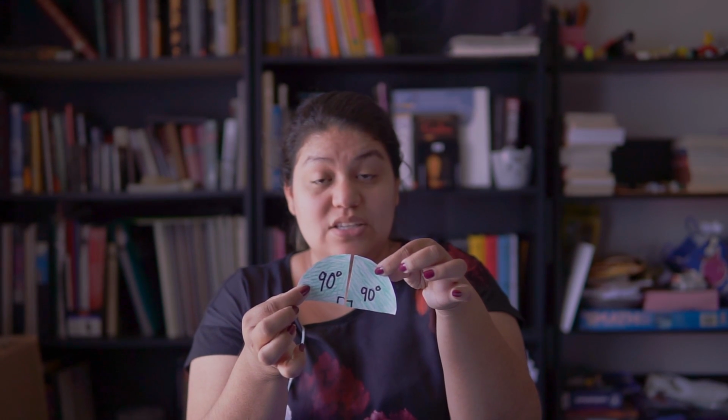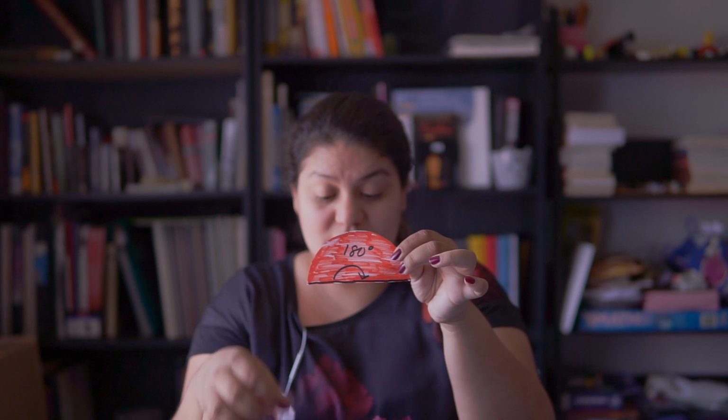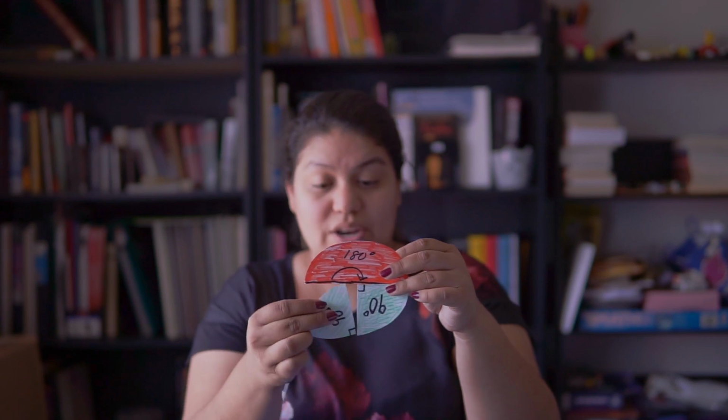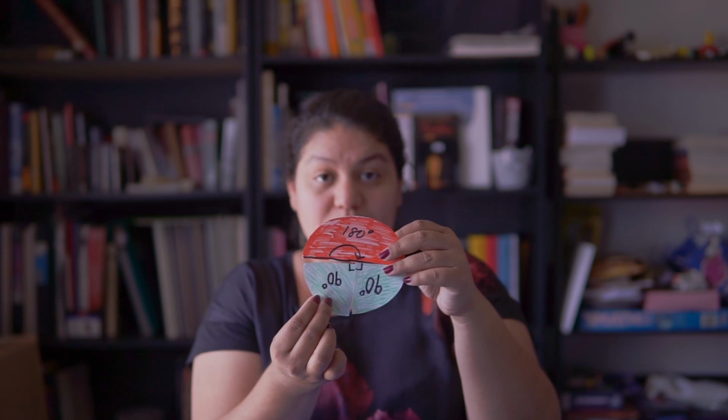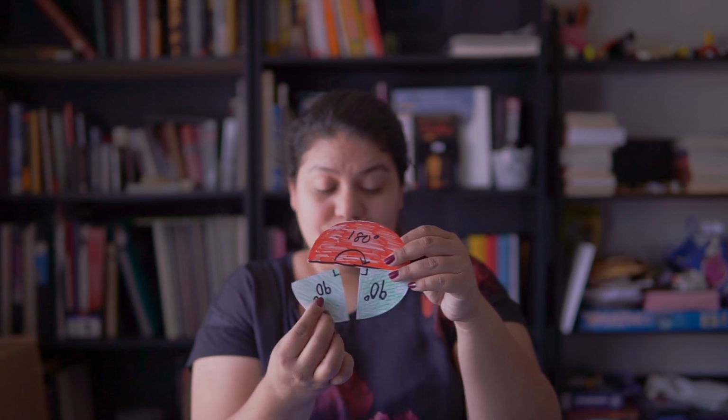If I were to add 4 of these 90-degree angles, it will give me 360 degrees, just the same as if I have 2 of these 180-degree angles, it will also give me 360 degrees. It forms a perfect circle.